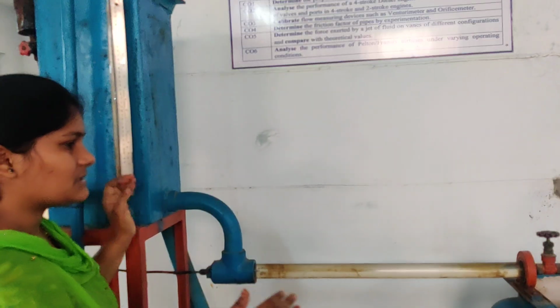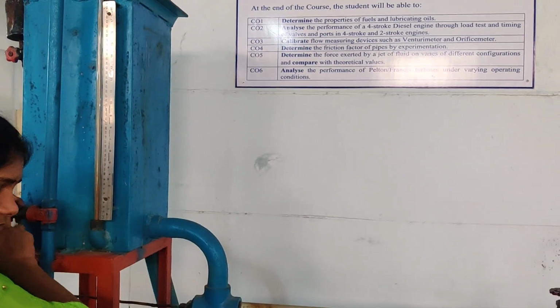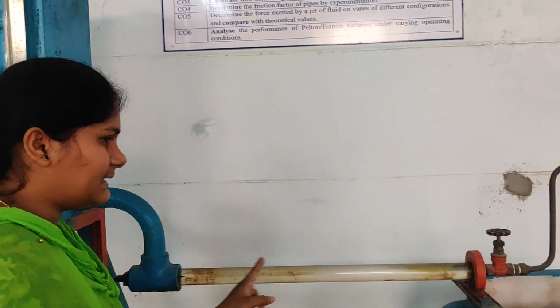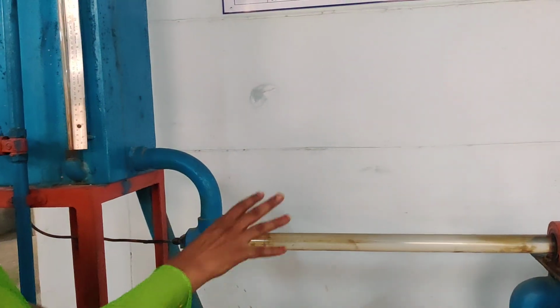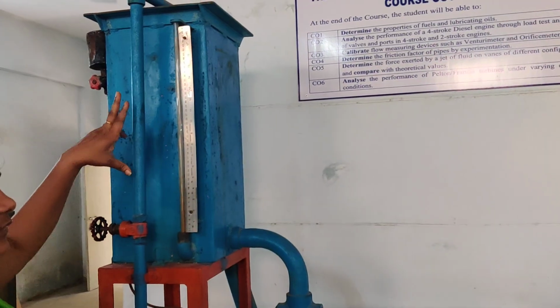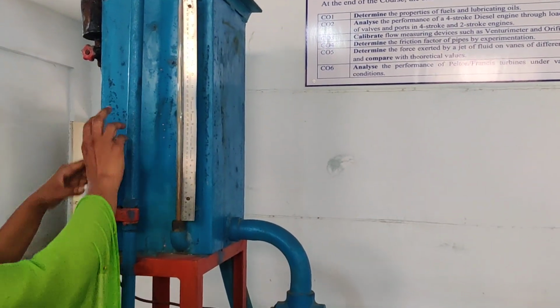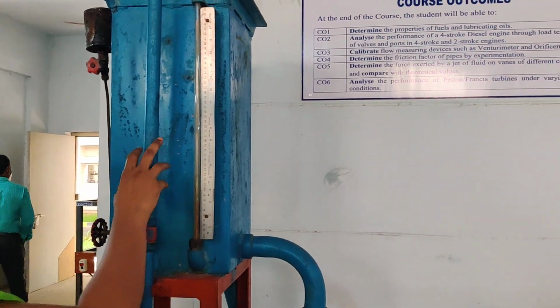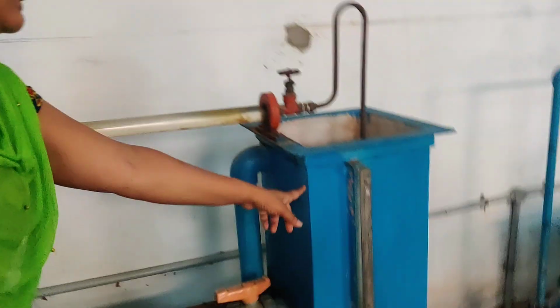To calculate the velocity, once you have adjusted your flow, you will get that water at this collecting tank. To know how much water is flowing through it, we can't read it directly because we don't have a rotameter facility here. If you have a rotameter, then you can directly adjust your flow rate. But we don't have that, so we have to calculate our flow rate based on the volumetric flow rate method.